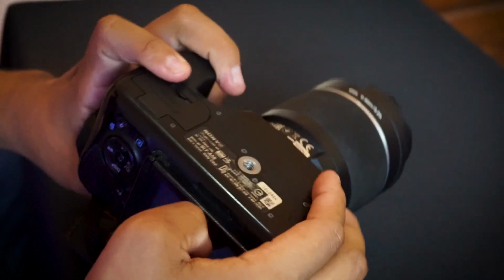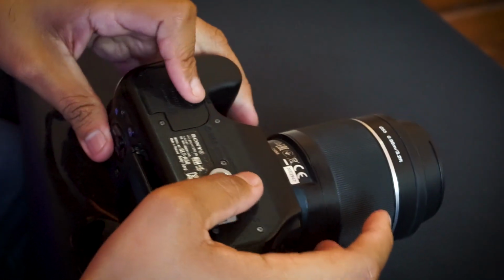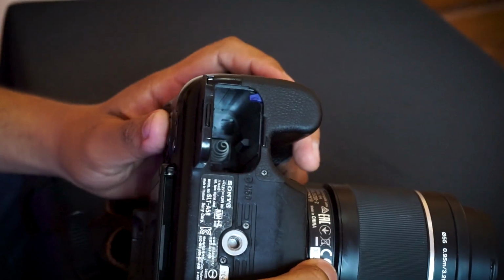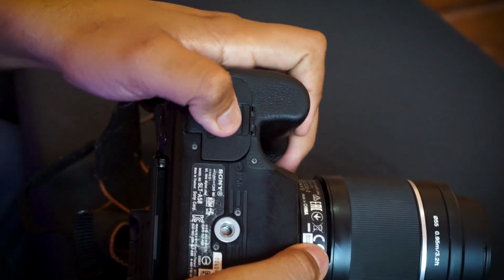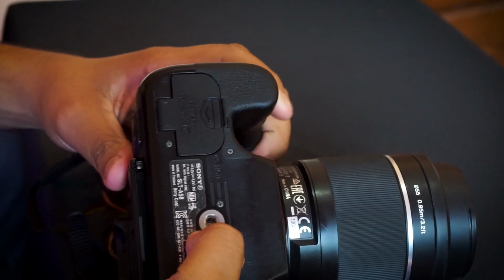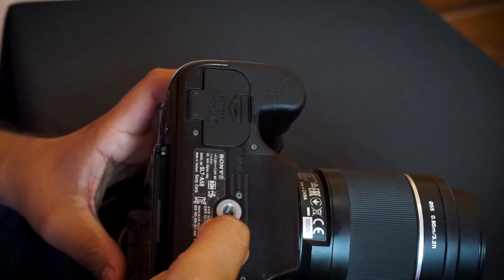On the bottom, the battery compartment, and the input for a tripod or some other accessories.